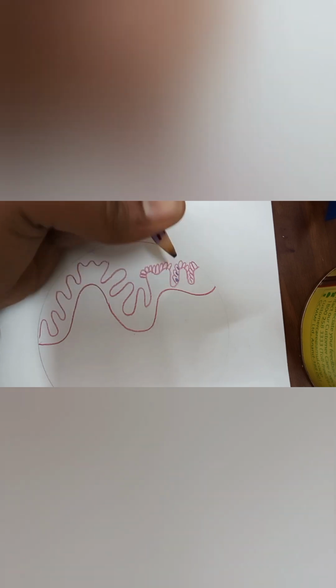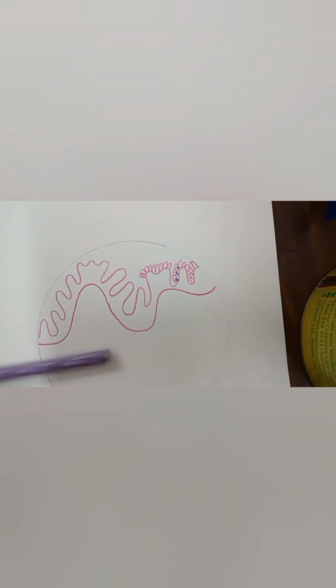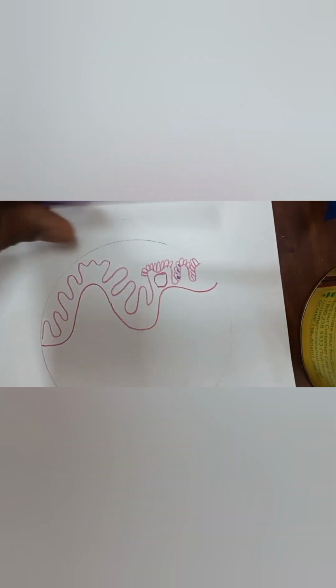In the same way, there are a few vesicles that are either fused or present separately. These are also lined by simple columnar epithelium.